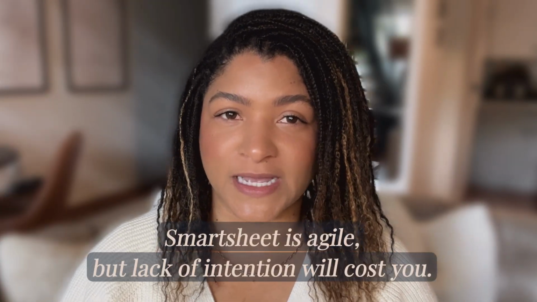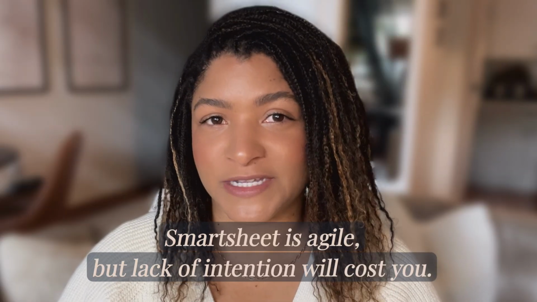To use Smartsheet well, you have to design before you build. You have to decide what a row represents before adding automation. You have to define structure before chasing flexibility. And you have to accept constraints before expecting clarity. Smartsheet rewards intentional design, but it punishes improvisation at scale. This is not a limitation. It is the point.